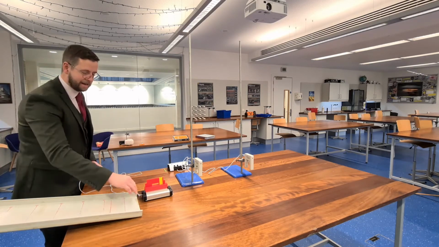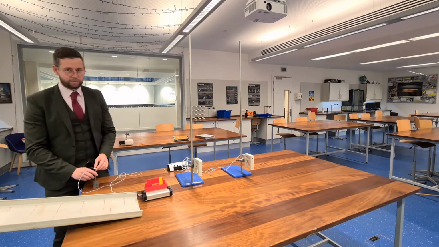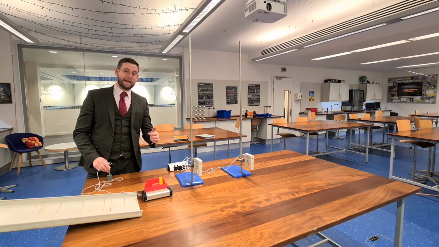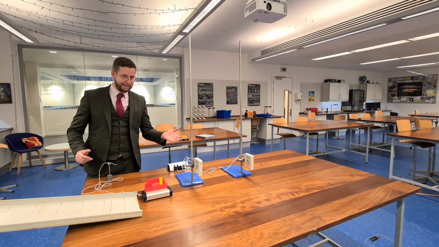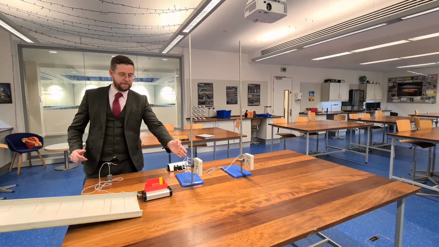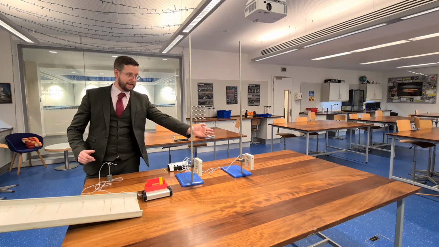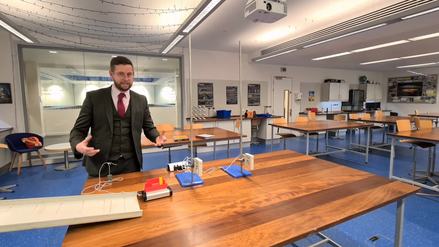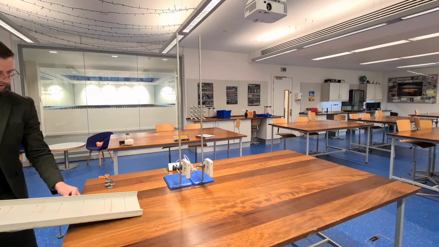When it gets to the end of the slope, I'm going to allow weight to come onto this, which should apply a force backwards as it is moving forwards. What we should see is that the velocity of the car here is greater than the velocity of it there, that the actual state of motion has been changed by decreasing the velocity. 3, 2, 1.